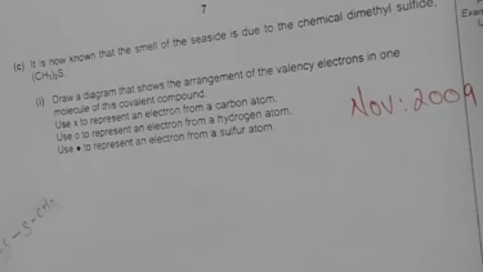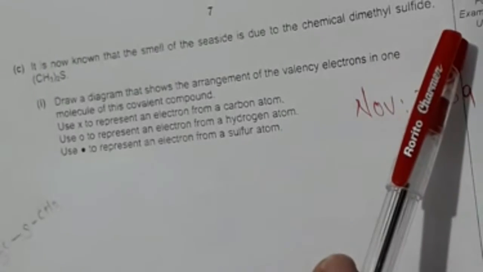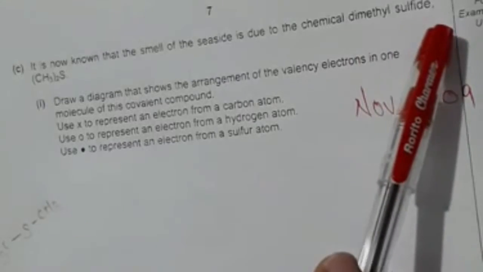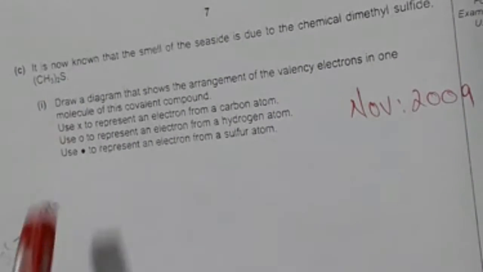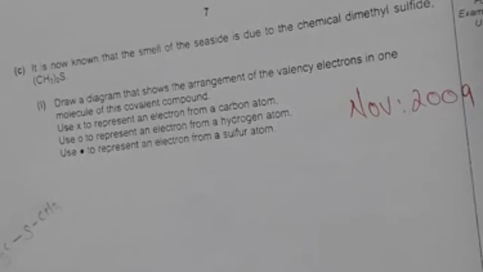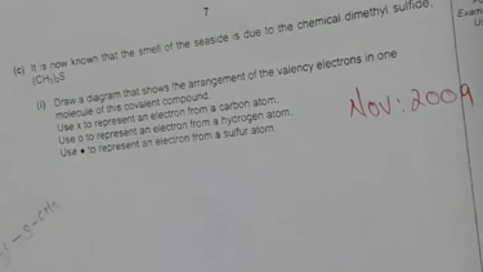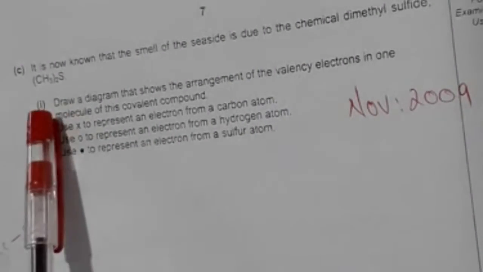October, November 2009, question number 4, part C. Here one compound is given, dimethyl sulfide, which is (CH3)2S. We have to draw the arrangement of electrons in this compound.